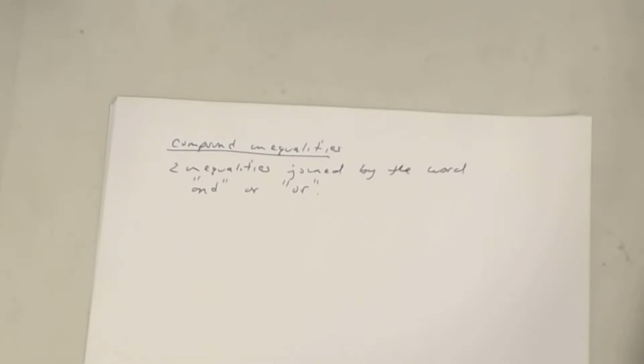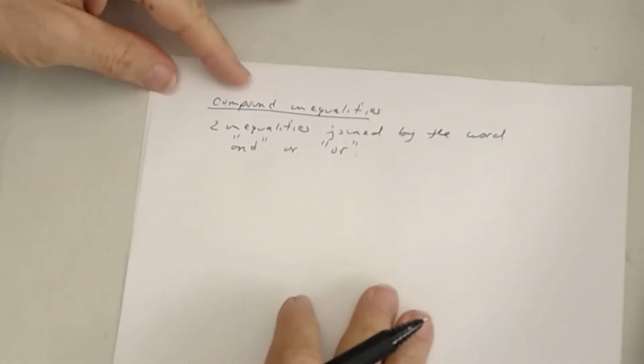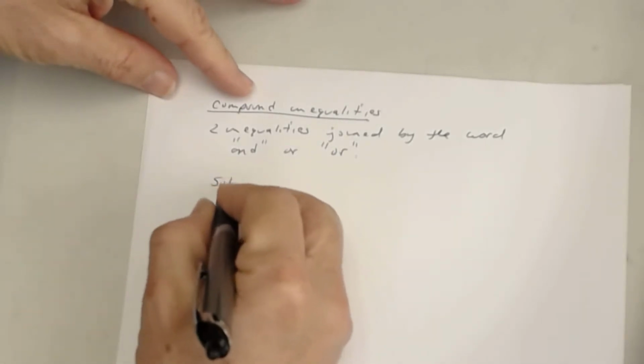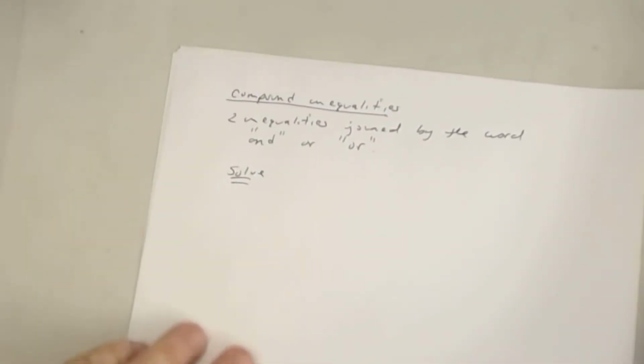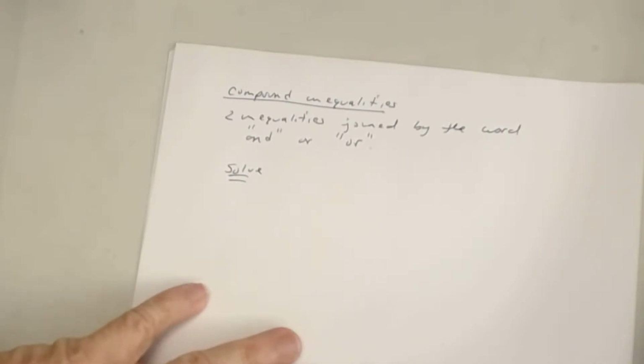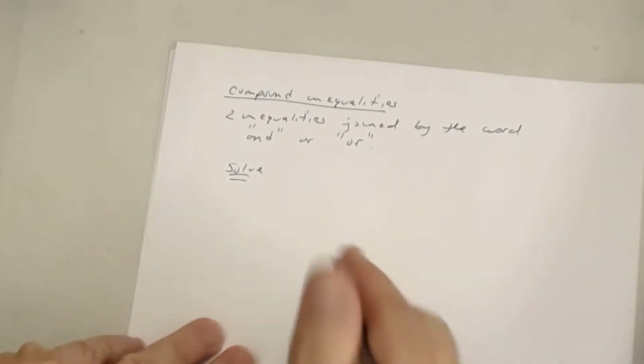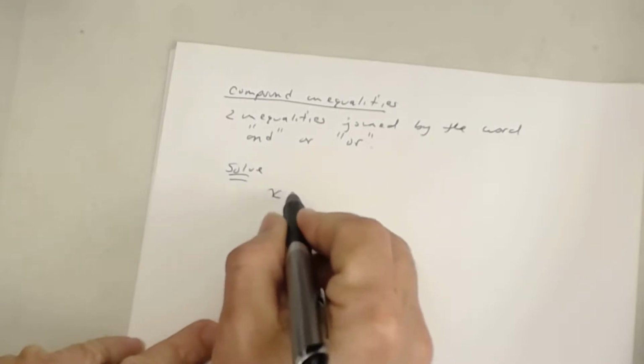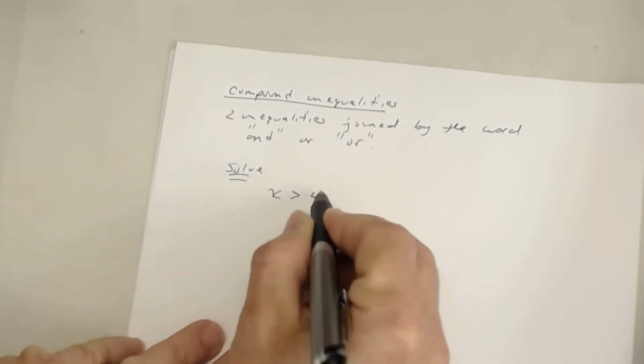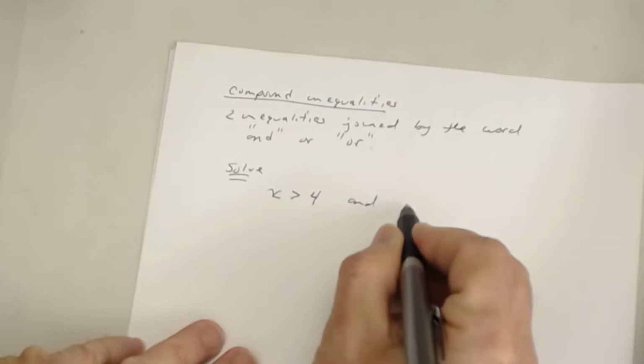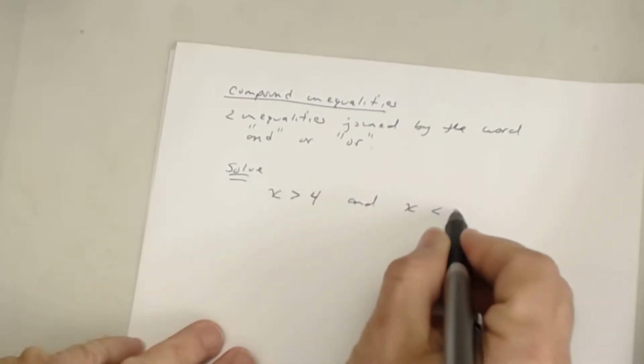So let's suppose I want you to solve this compound inequality. Let's say my compound inequality is this: x is greater than 4 and x is less than 9. So that's a compound inequality because I have two inequalities with the word "and".